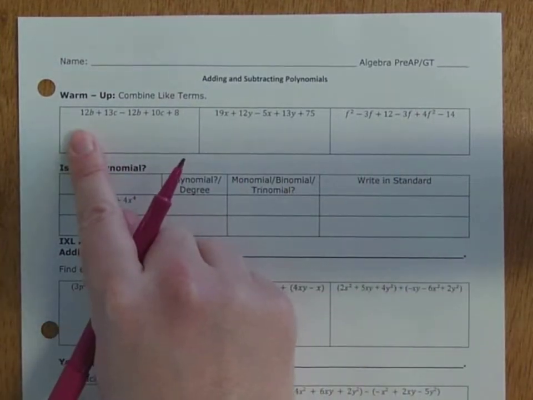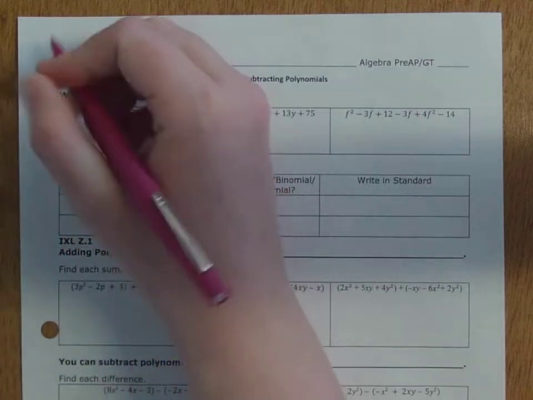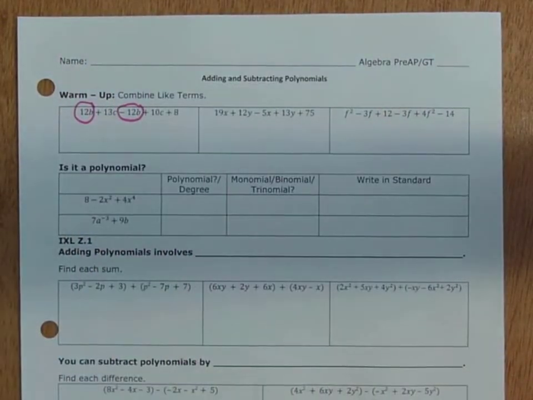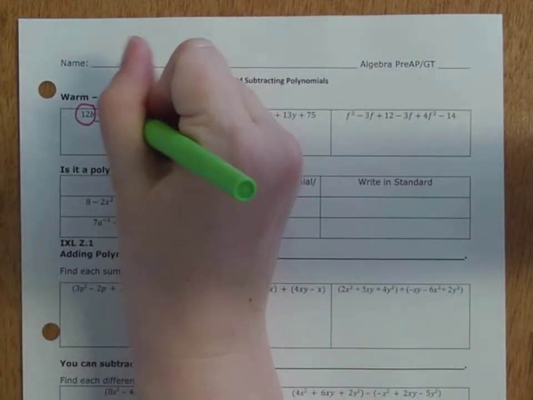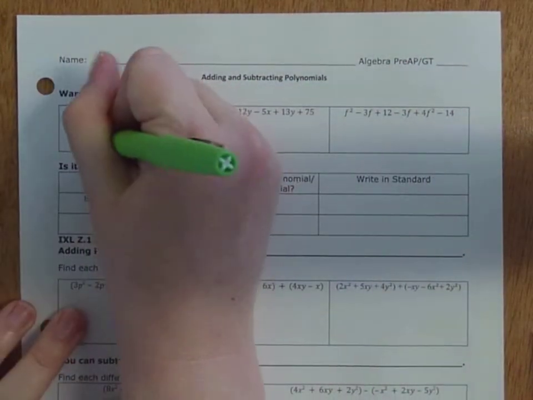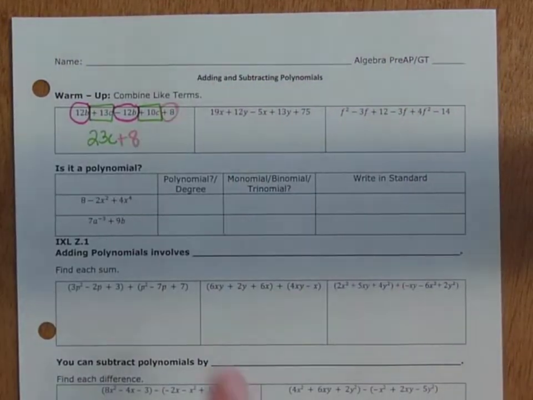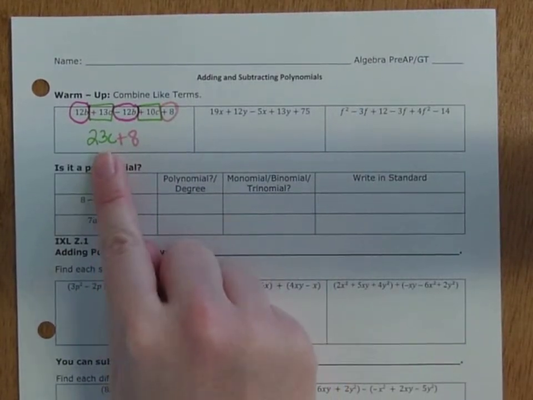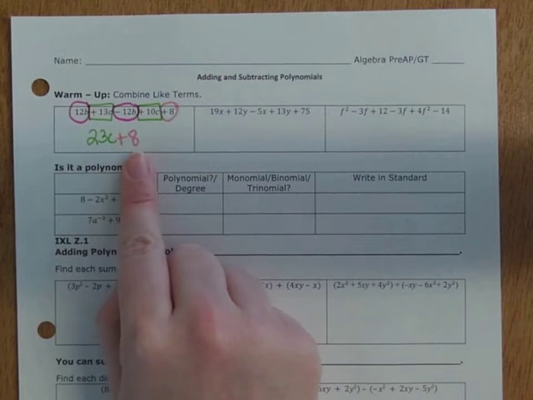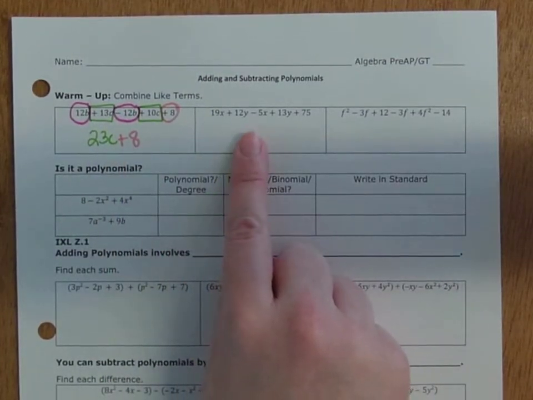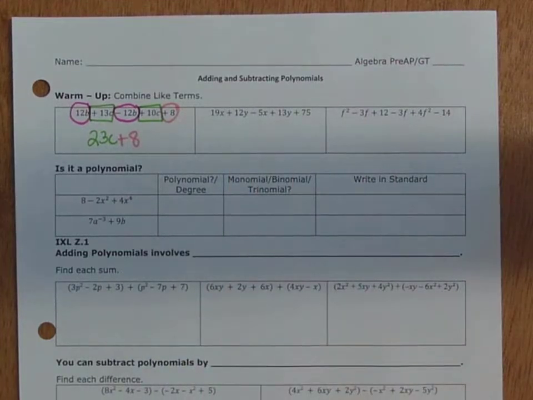So on the first one, 12b would combine with minus 12b, and what would happen? Cancels out. Then we have 13c plus 10c, 23c, plus 8. So when you write this, you will start with any term that has a variable versus the constant. The constant will come last. When we have multiple variables, we're going to go in alphabetical order.